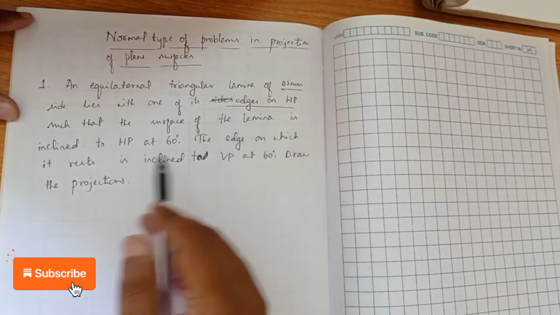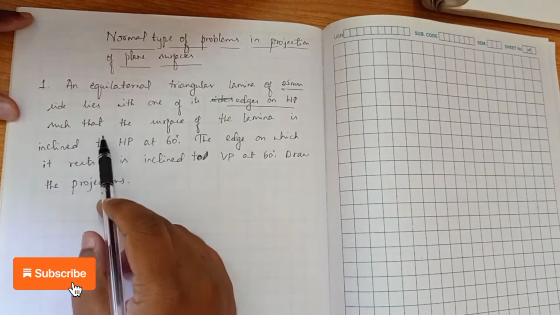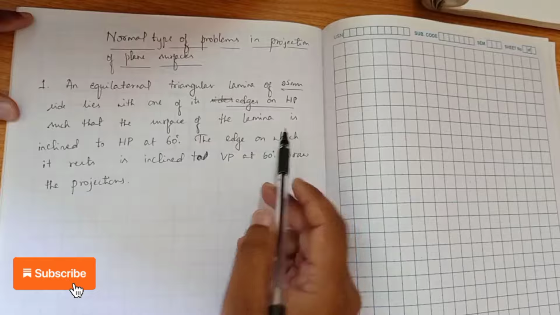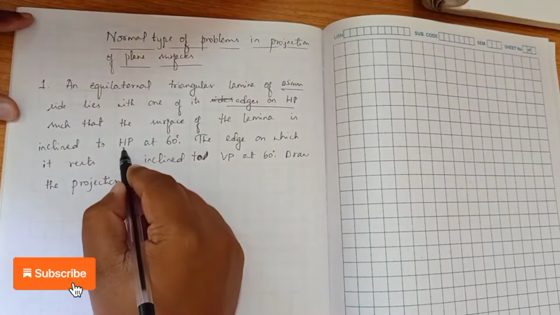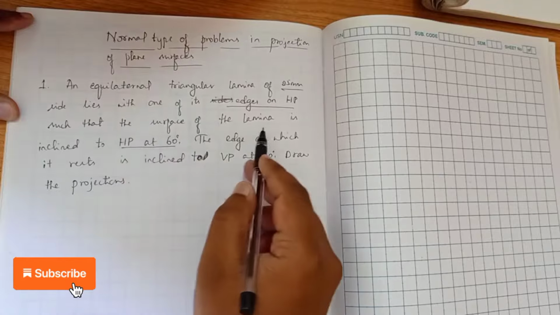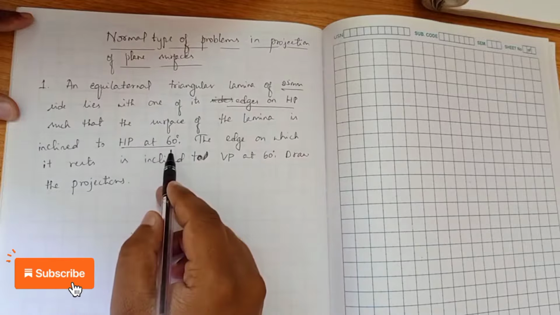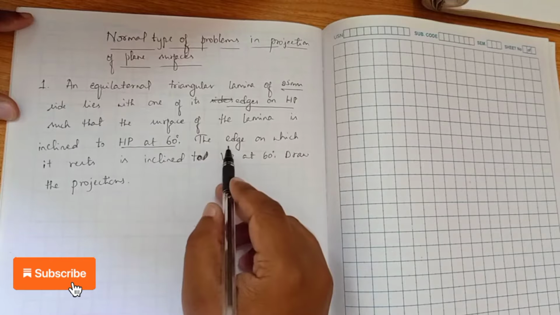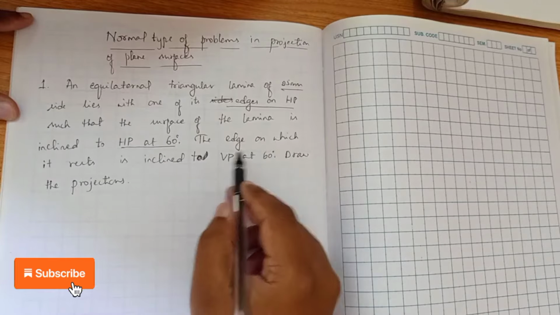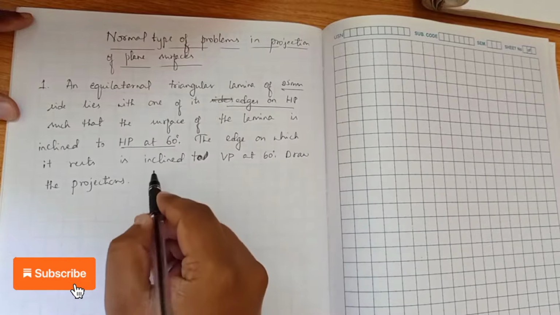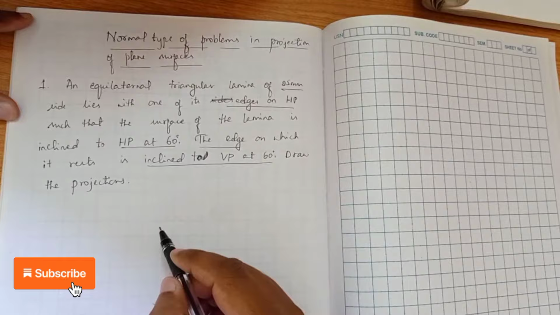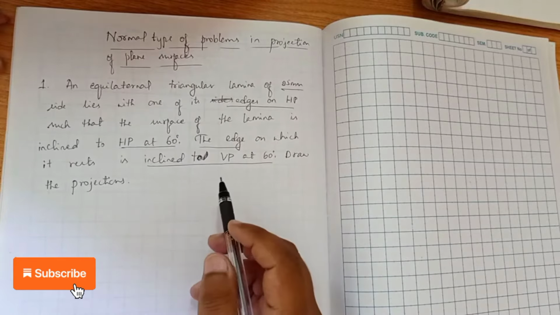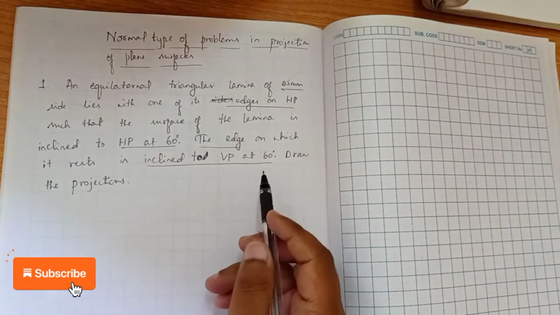Now proceed with the question, such that the surface of the lamina is inclined to HP at 60 degree. You can see that. So herein the surface of the lamina is inclined to the HP by 60 degree. That's the first inclination to HP. Now the same edge on which it rests is inclined to VP at 60 degree. That is, the same edge which has been inclined to the HP, we are inclining again to the VP by 60 degree.